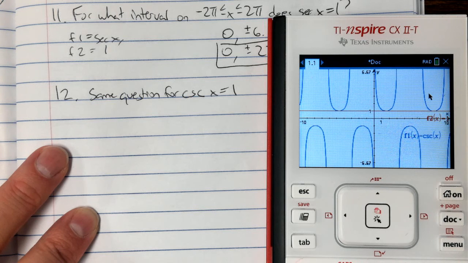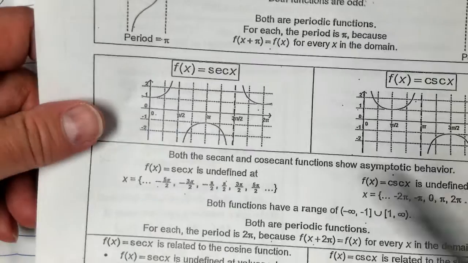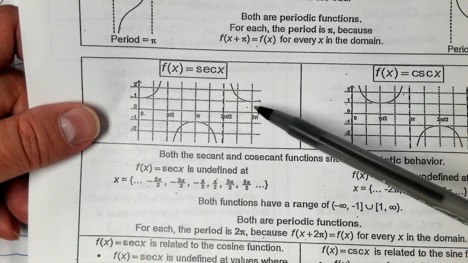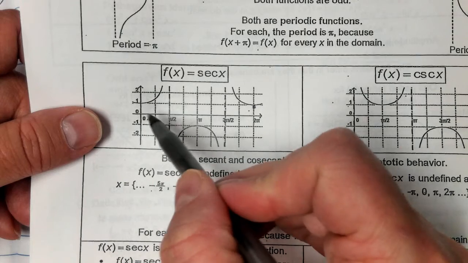Okay, so it did move slightly. If you blinked, you missed it. But we know, based on our paper also, which you can refer to, that secant was over here like at 2 pi and at -2 pi.